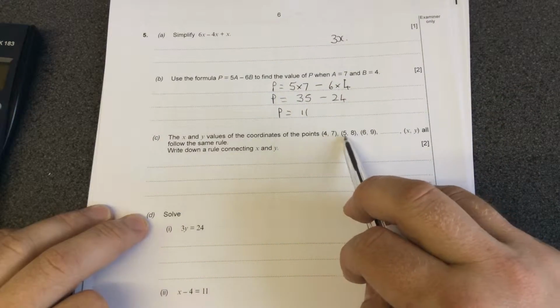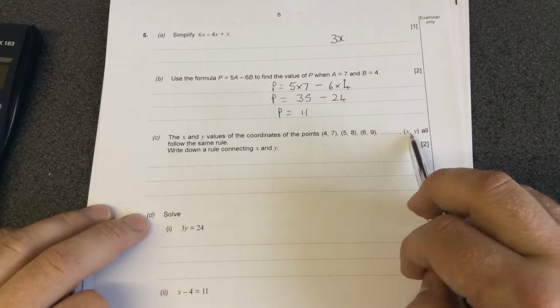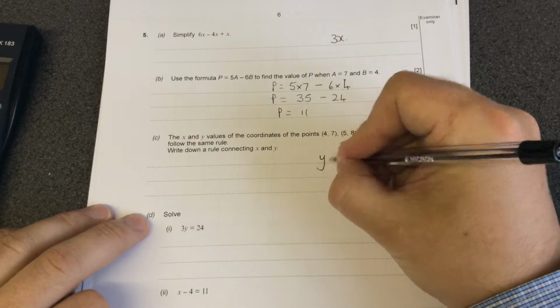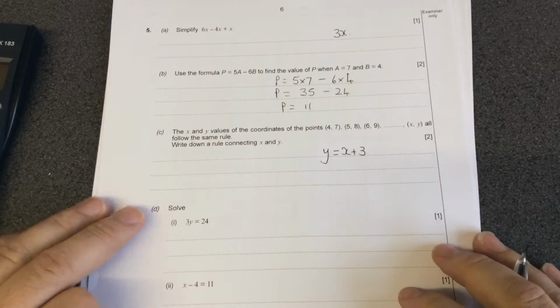Part C. What you notice now each time is there's 3 between each coordinate. 4 add 3 is 7. 5 add 3 is 8. 6 add 3 is 9. So x add 3 equals y. So when you turn it around, y is x add 3.